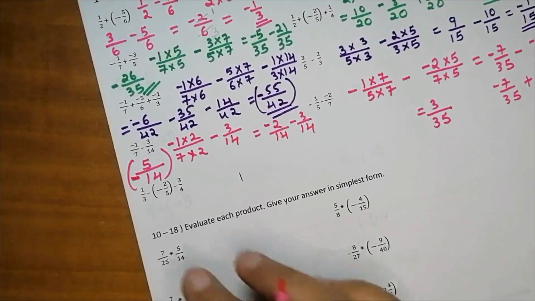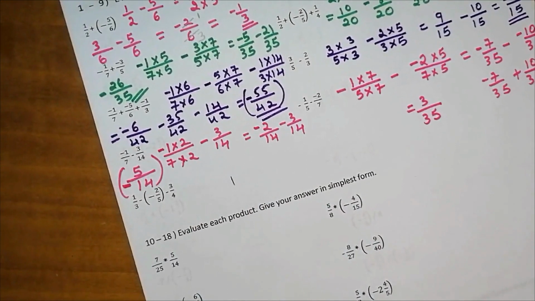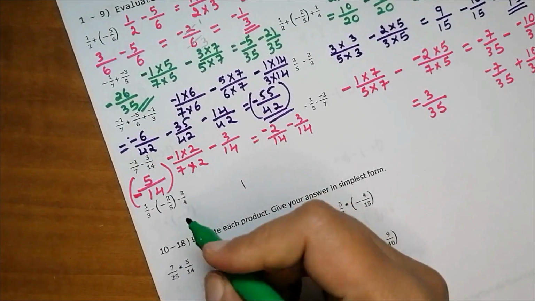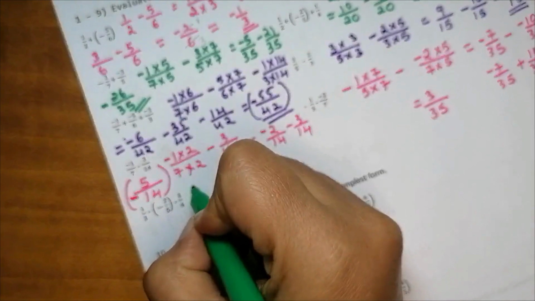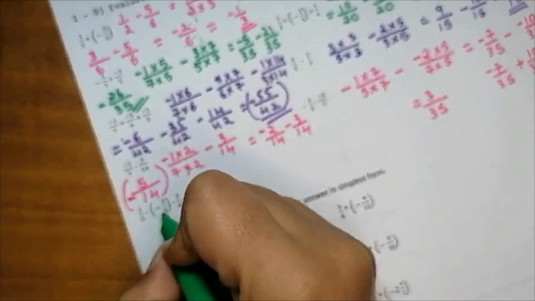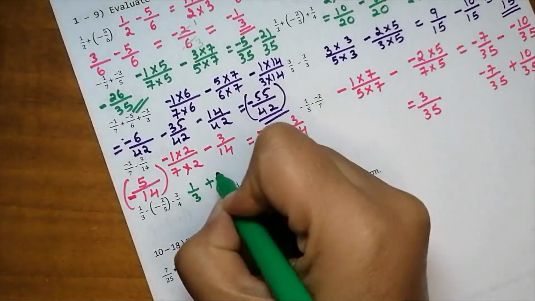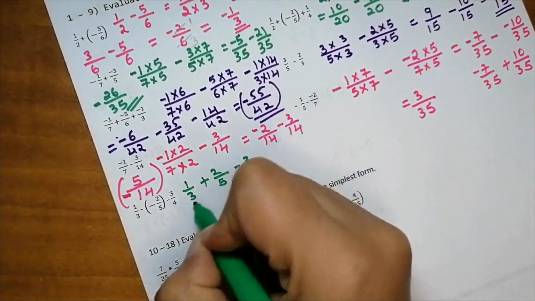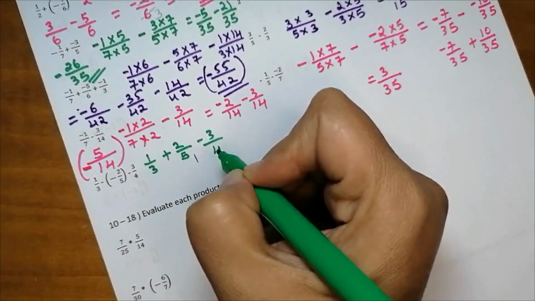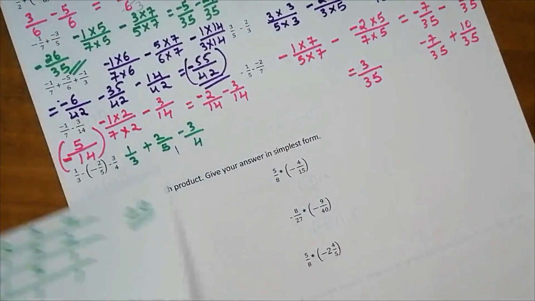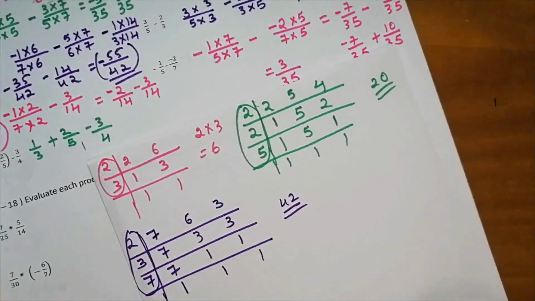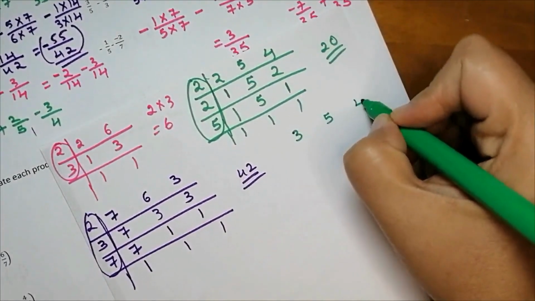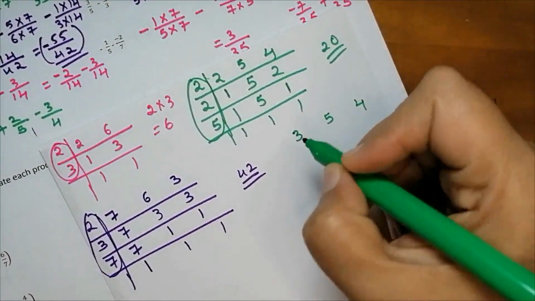Okay, so the next one here, now we have 3 fractions. So let's do this one now. Let's first open up the brackets, okay? So 1 by 3, minus minus makes it plus, 2 over 5 minus 3 over 4, right? Now we have 3 different numbers, okay? So let's do the prime factors here and get our LCM. So we will write 3, 5, and 4, right?